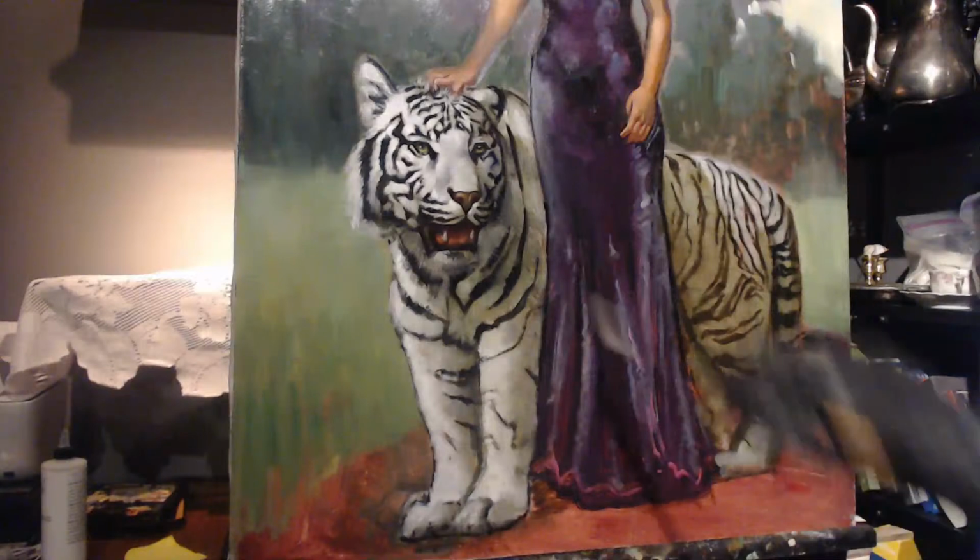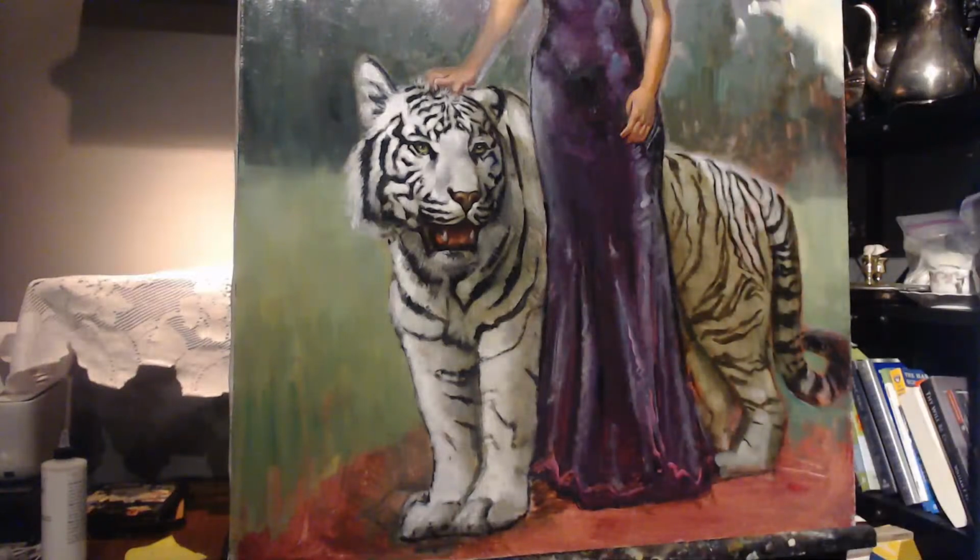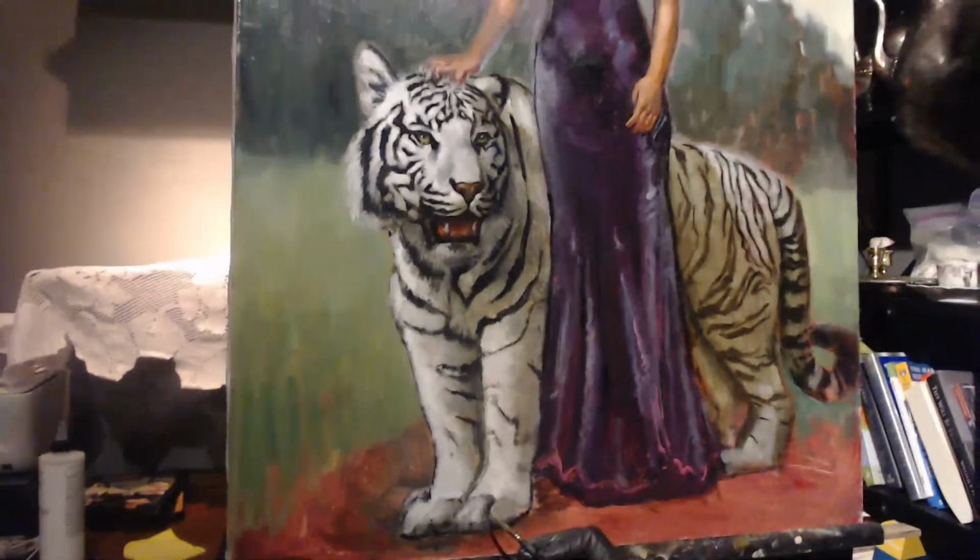Okay, and I want to glaze her shadow. I think I do want to work on the nails just a little bit. Kitty's got claws.